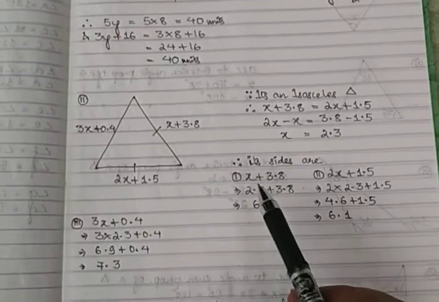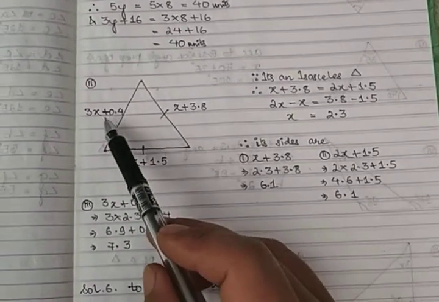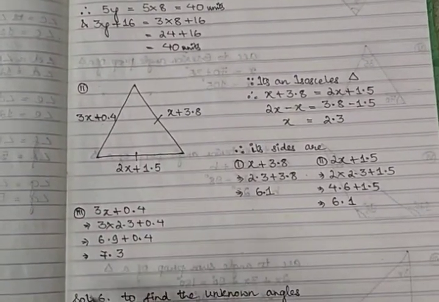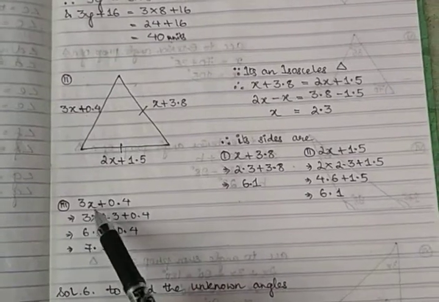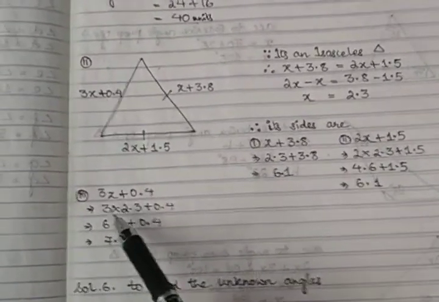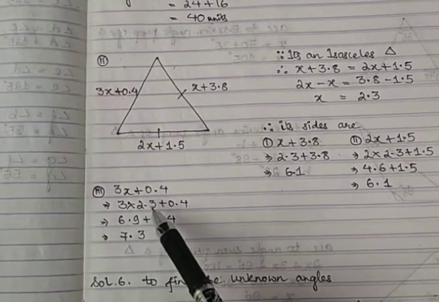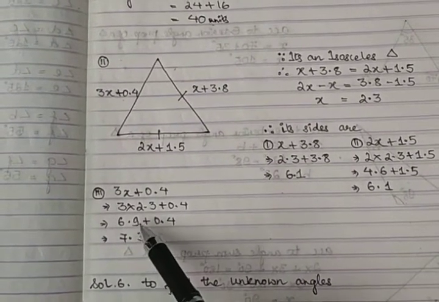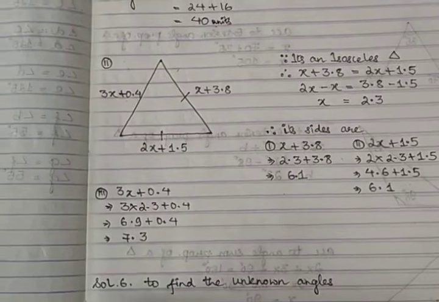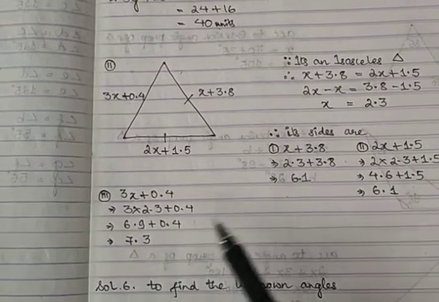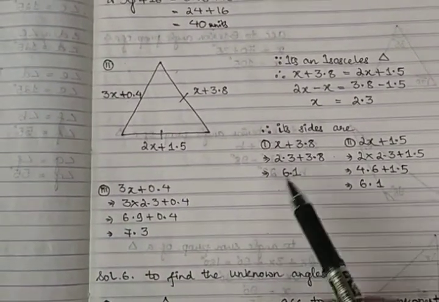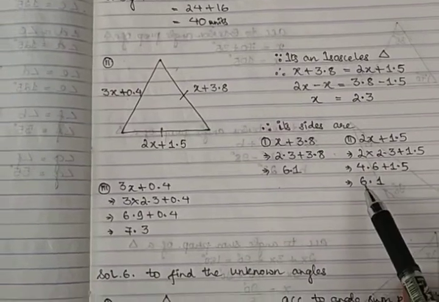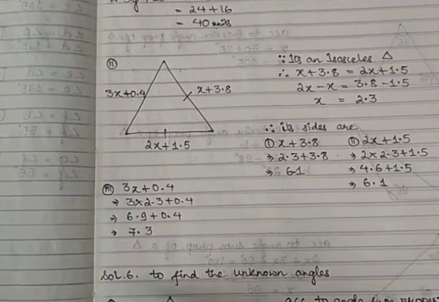Now let's go with the third side. So the third side is represented with 3x plus 0.4. So 3x, that is the relation between the constant and variable, is multiplication. So 3 into 2.3 plus 0.4, 3 into 2.3 will give you 6.9. 6.9 plus 0.4 is 7.3. So see, in this way we got all the three sides of the triangle, that is 6.1, 6.1 and 7.3.